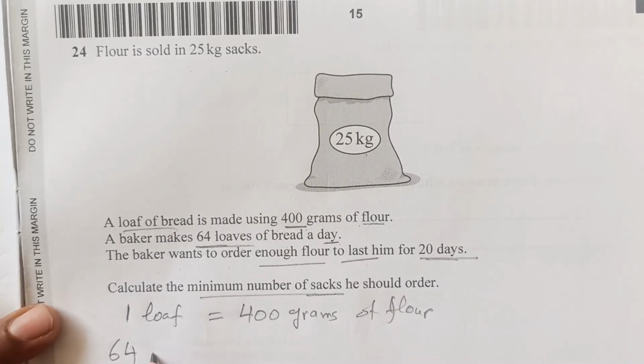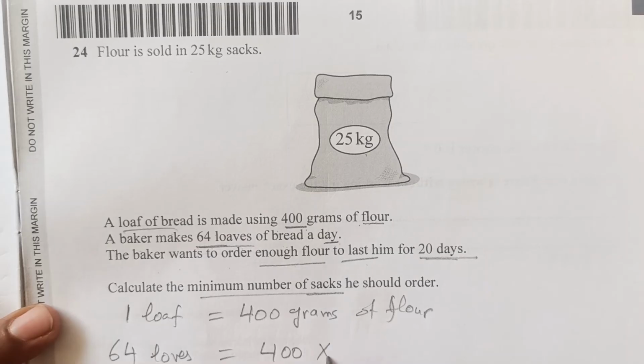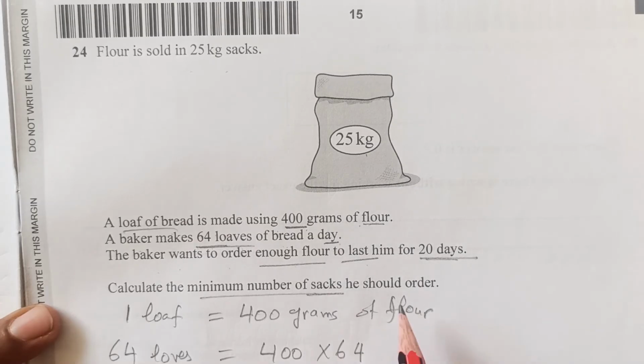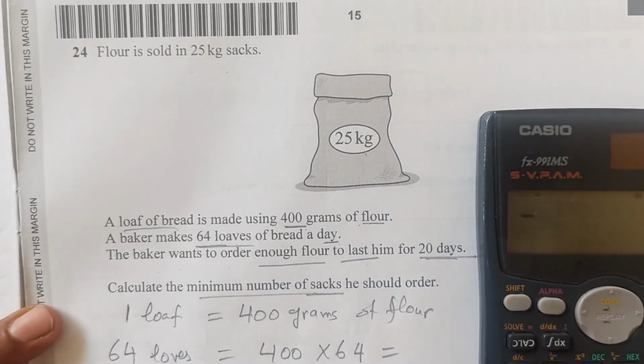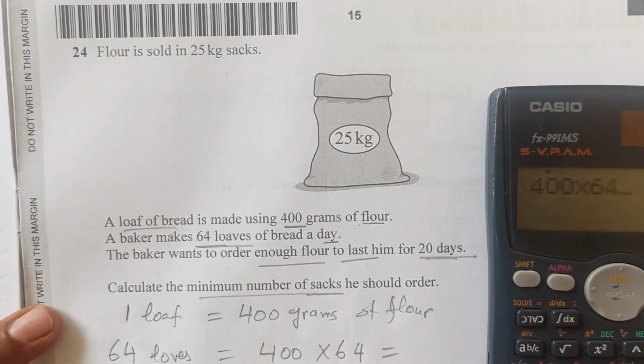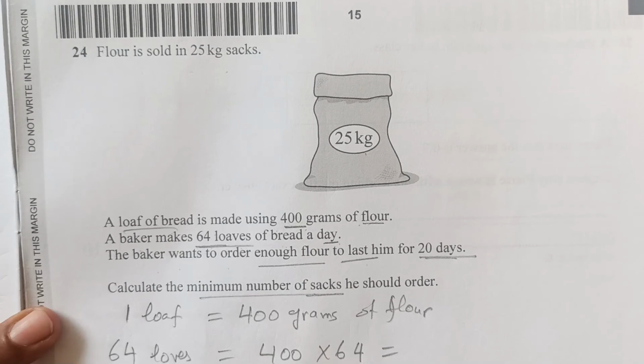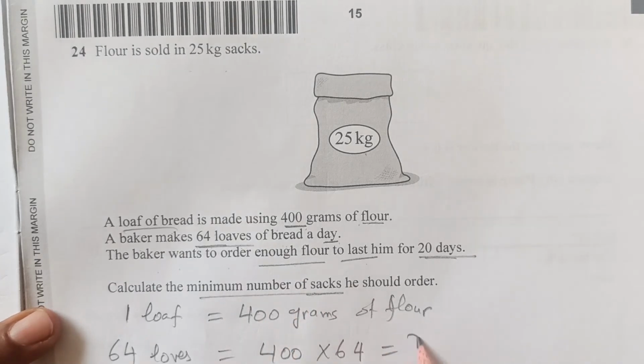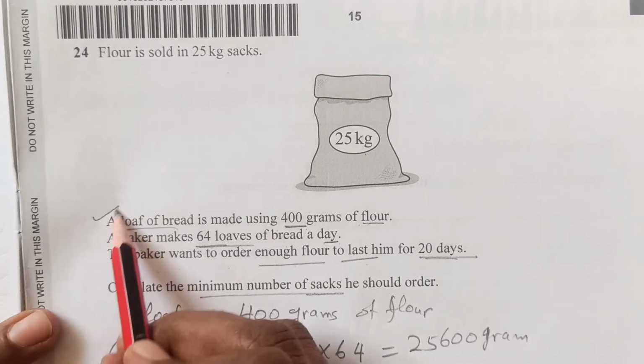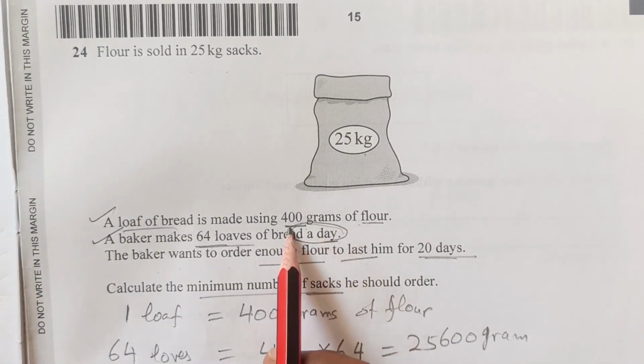For 64 loaves, he will need 400 times 64, that is 400 times 64, so he needs 25,600 grams of flour, right? So we are done up here. It's in a day, in one day.